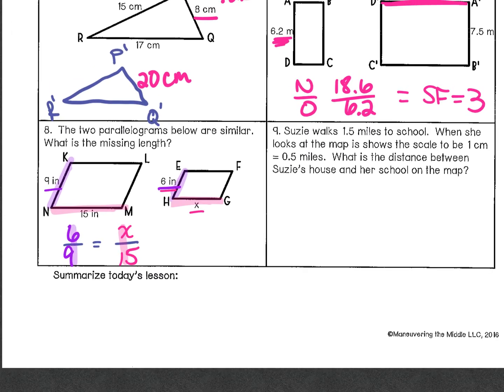All right. Similar idea here, set up a proportion. Susie walks 1.5 miles to school. When she looks at the map, the scale is 1 centimeter to half a mile. What is the distance between her and her house? I would pick and go maybe miles over centimeters or vice versa and set it up, cross multiply and solve.